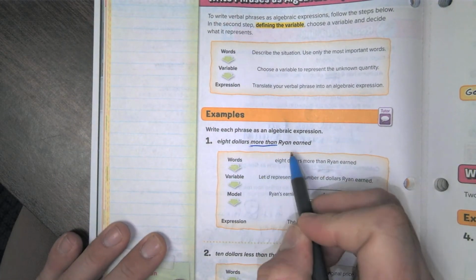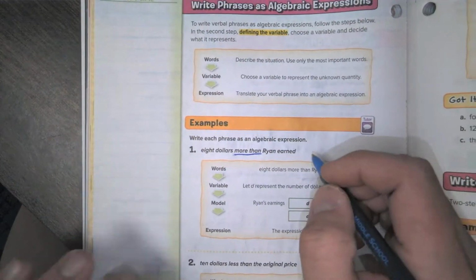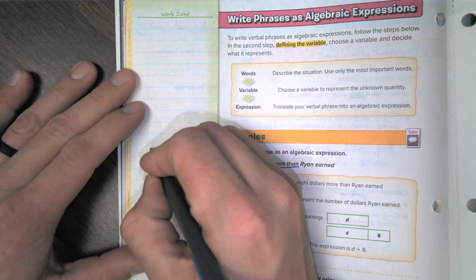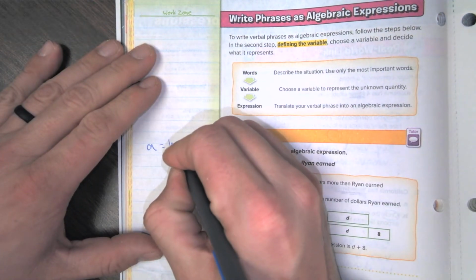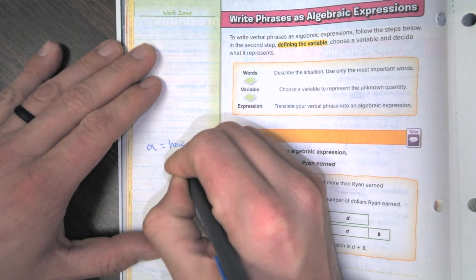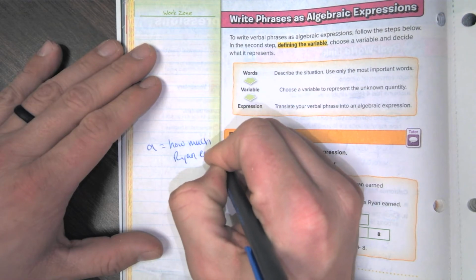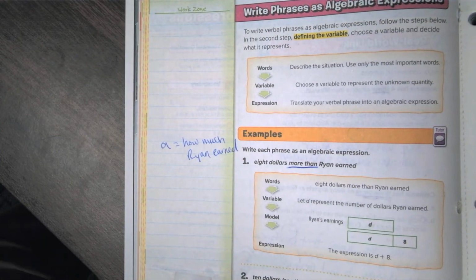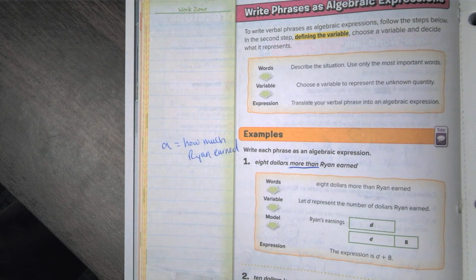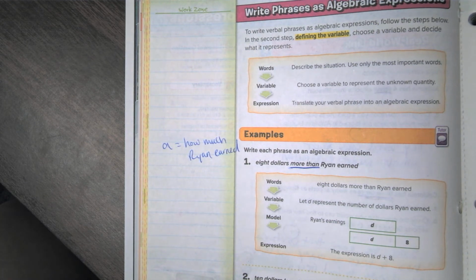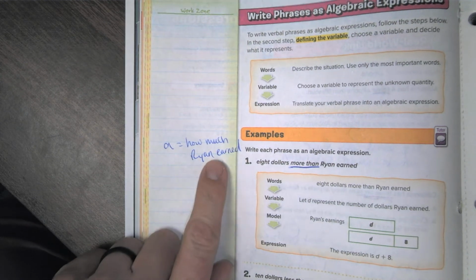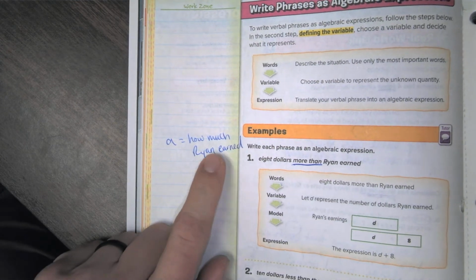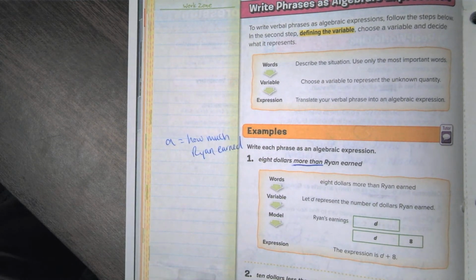Okay, so $8 more than Ryan earned. A, so this is how you define a variable. A equals, okay, our letter equals how much Ryan earned. So you have to do this every time you write an expression or an equation. You're going to do the same thing next chapter. You have to pick a letter. It honestly does not matter what letter you choose. So you have 26 choices. But you have to make sure you know what it's representing. In this situation, it's representing how much Ryan earned.